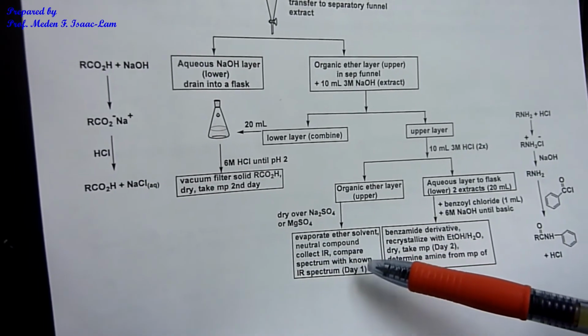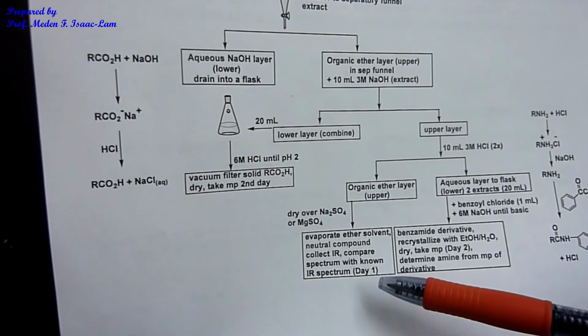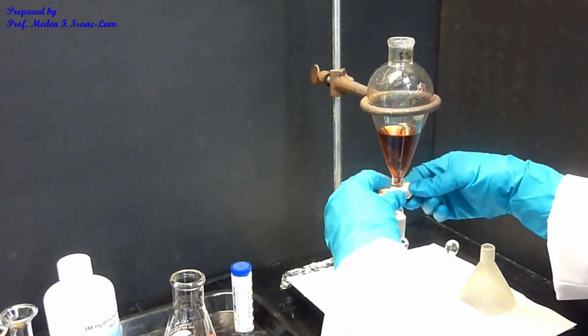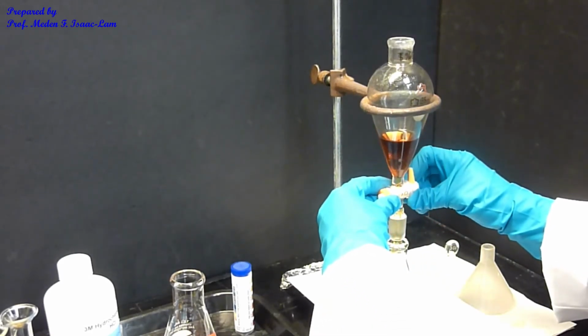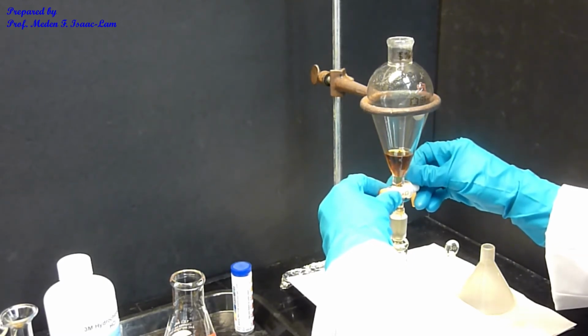So we are going to dry this in sodium sulfate and then decant, and then we're going to evaporate the ether. What is left over is my neutral compound. And now I'm going to drain it into this container. So I drained everything.